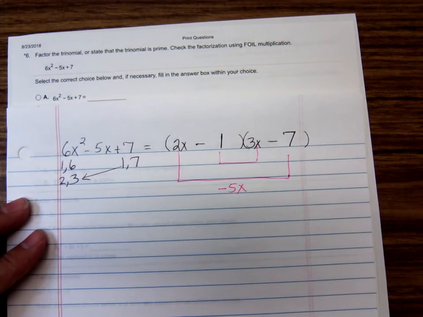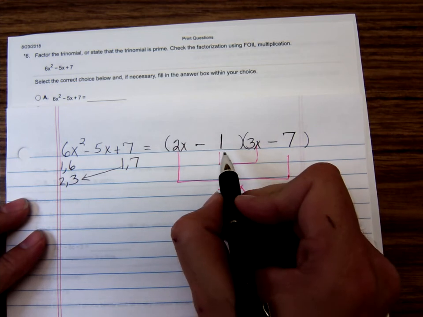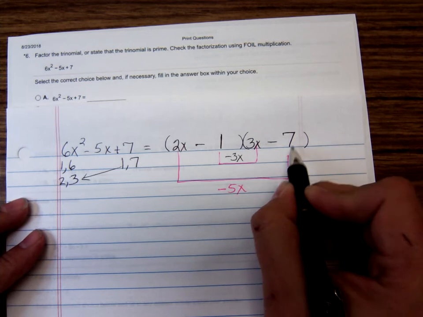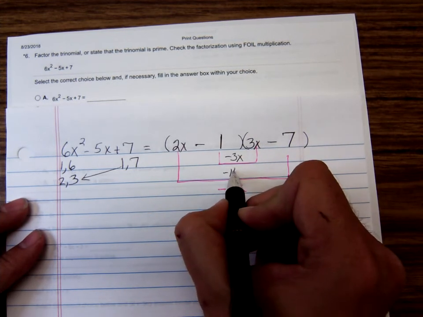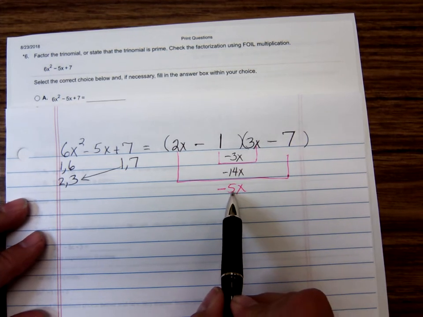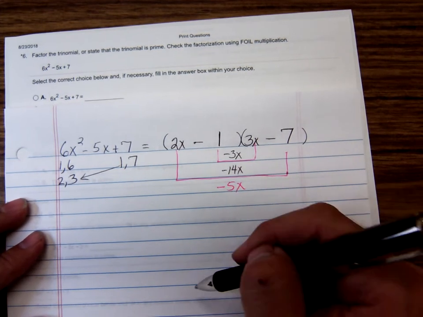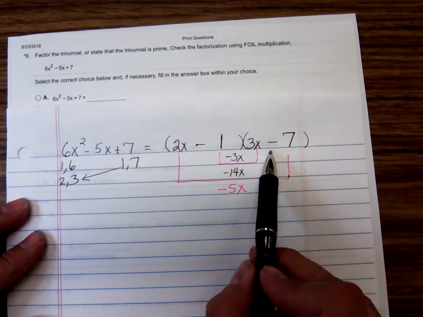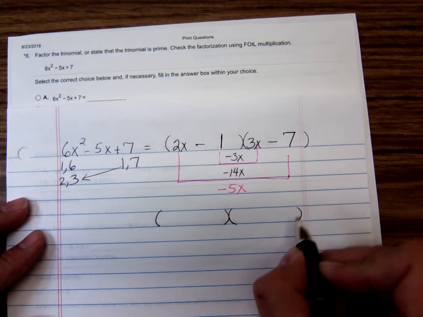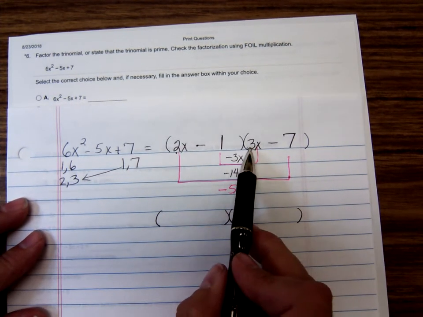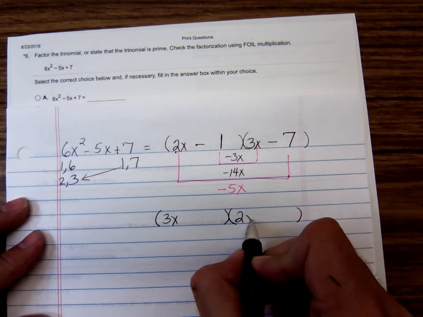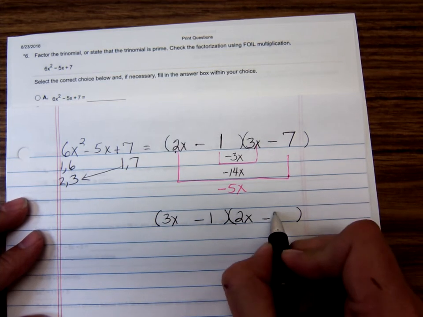Well, you've got to look at this inner. Negative 1 times 3 is negative 3x. And outer, negative 14x. Can I add those to get a negative 5? Well, no, I'm getting a negative 17. So this doesn't work. If I had something I could erase, I'd just erase the 2 and 3 and switch them. Put the 3 here, the 2 there, and leave the -7 and the -1 where they were.